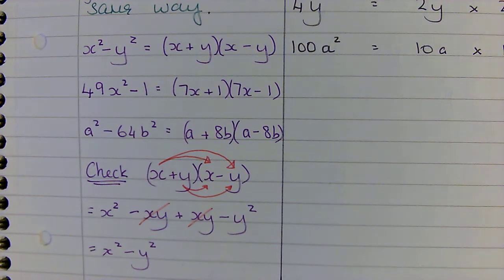Have a look at the second example, 49x squared minus 1. Square root of 49x squared is 7x, square root of 1 is 1, both into the brackets, one positive, one negative. And finally, a squared minus 64b squared, square root of a squared is a, square root of 64b squared is 8b, put each term in the brackets, 1 plus, 1 minus.